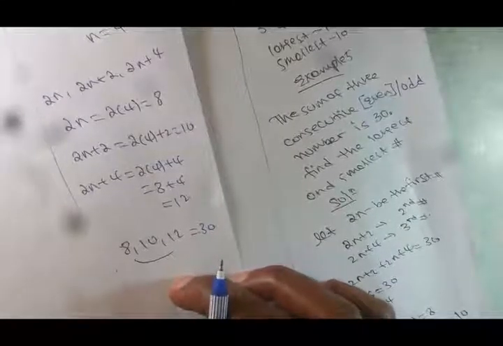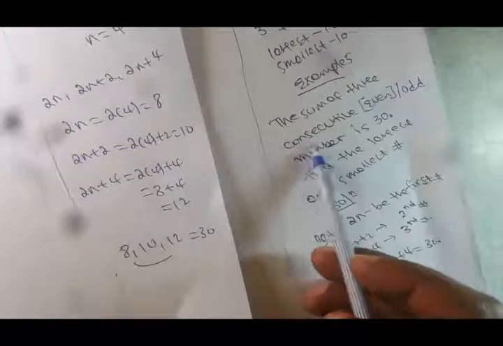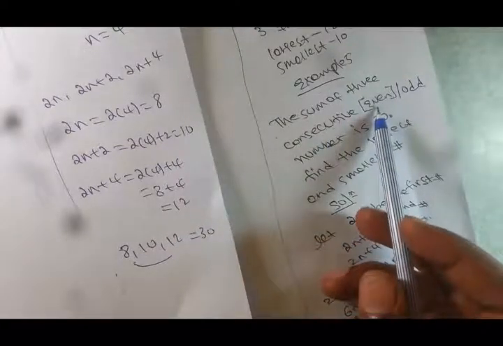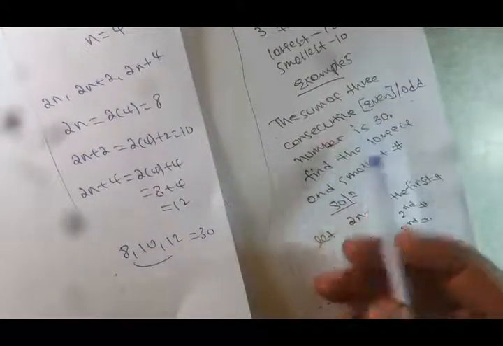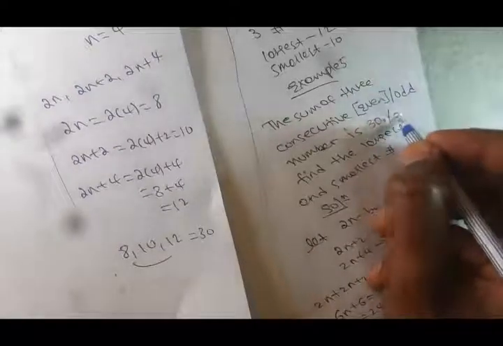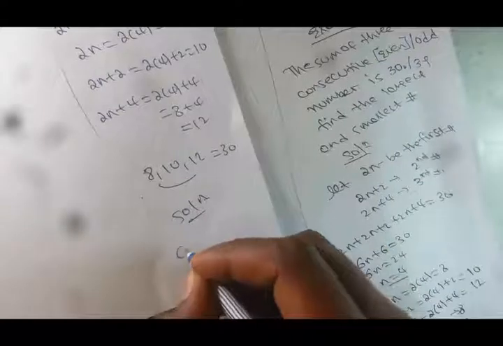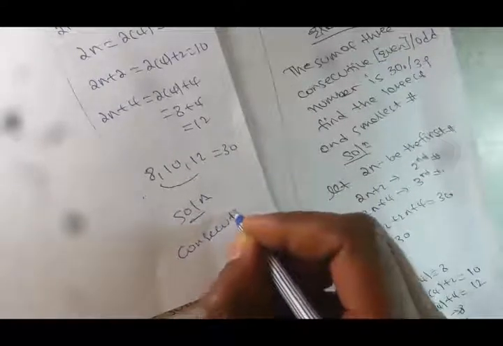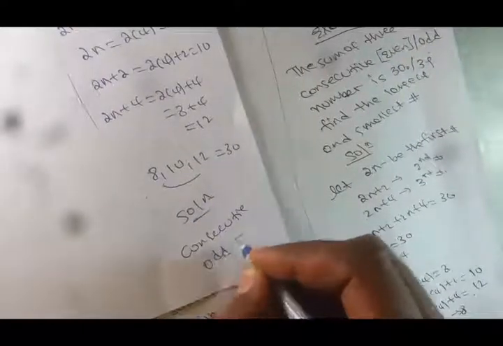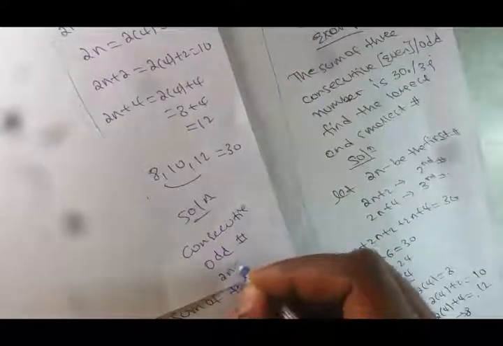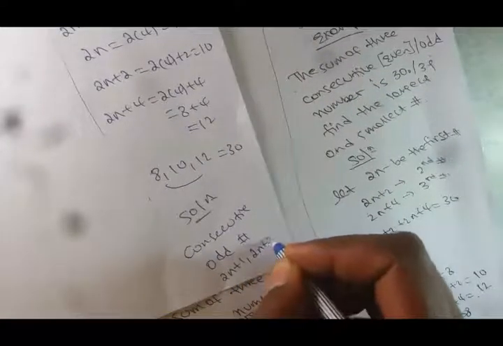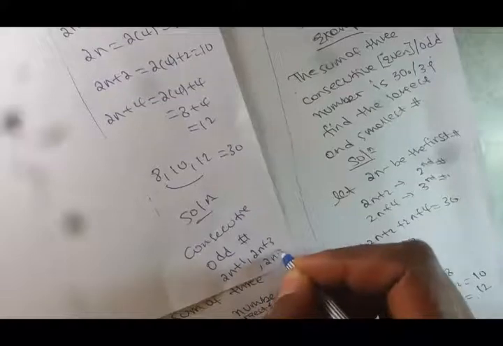And example 6 states that the sum of three consecutive odd numbers is 39. Solution. We know that consecutive odd numbers start from 2n plus 1, 2n plus 3, 2n plus 5.